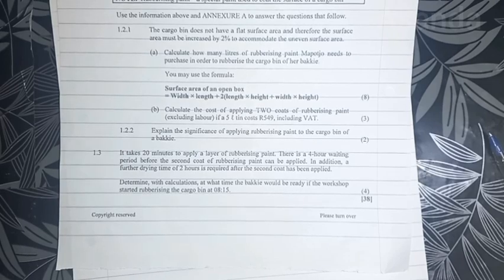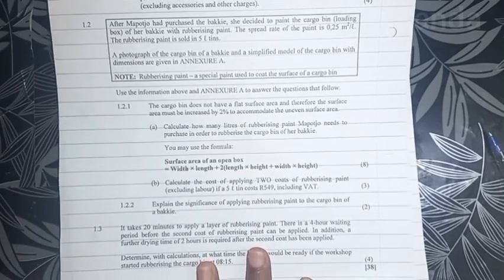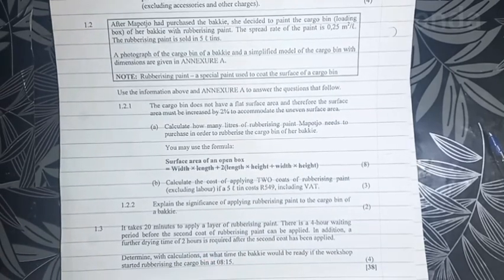Okay, 1.2. After Mapucho had purchased the bakkie, she decided to paint the cargo bin loading box of her bakkie with the rubberizing paint. The spread rate of the paint is 0.25 meters squared per liter. The rubberizing paint is sold in 5-liter tins.